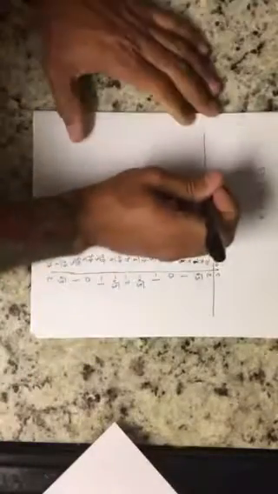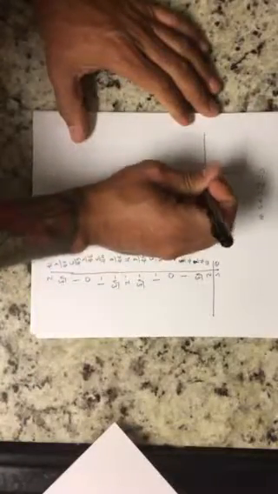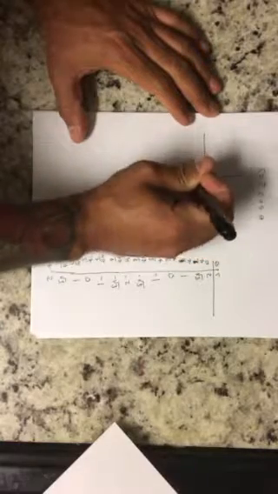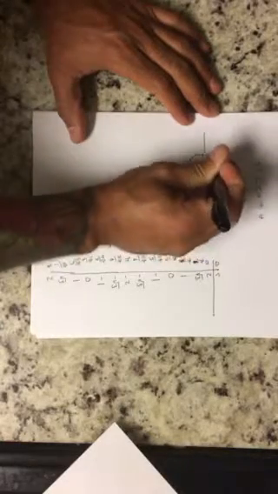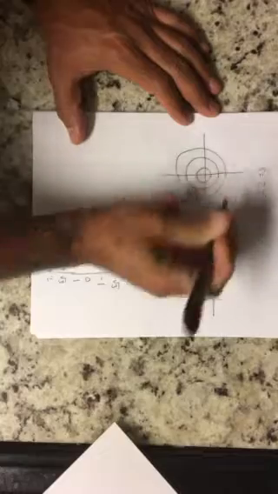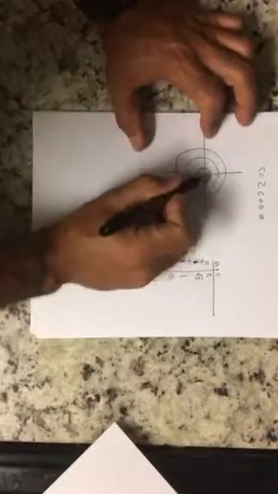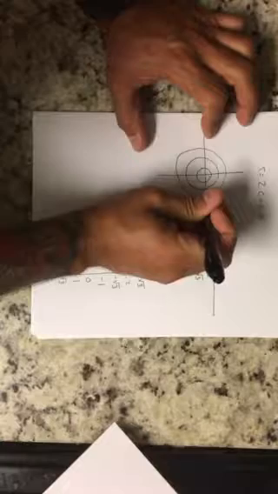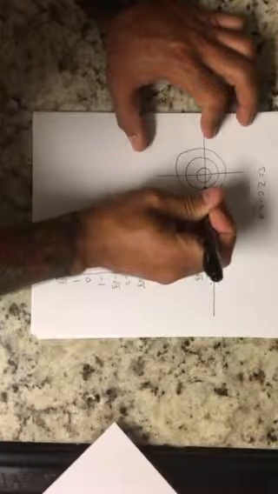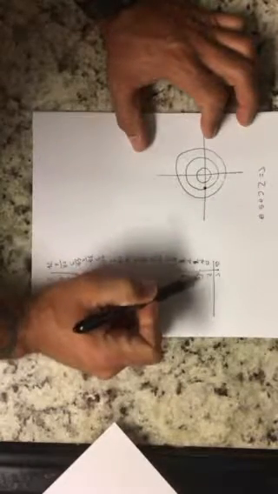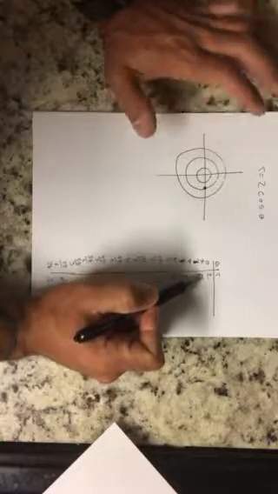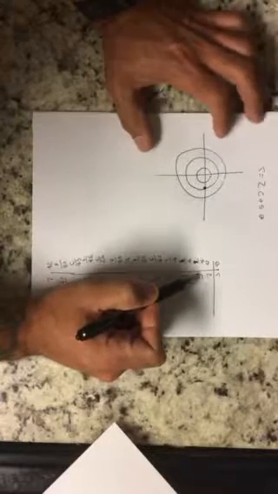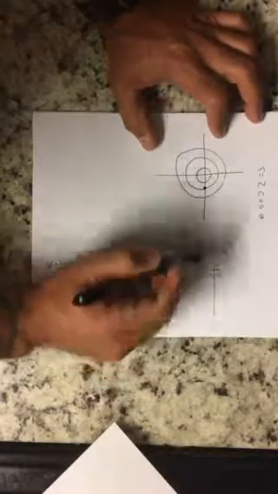So now I'm going to be able to do this on my polar graph. I have a radius of 2 and a radian of 0, so I'm going to be right there. Then I have a radius of the square root of 3, about 1.4, at pi over 6.